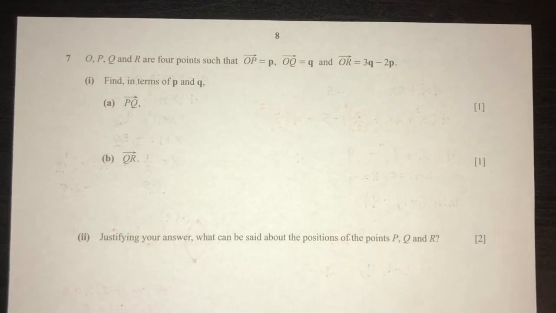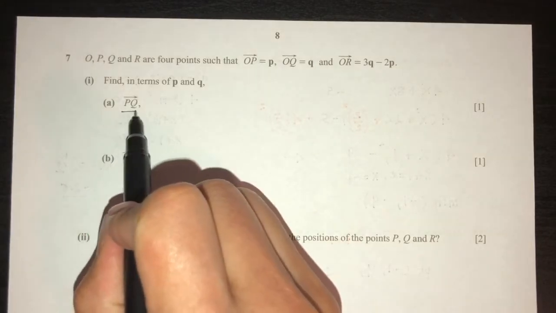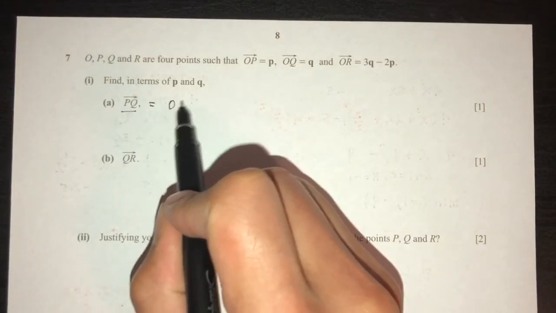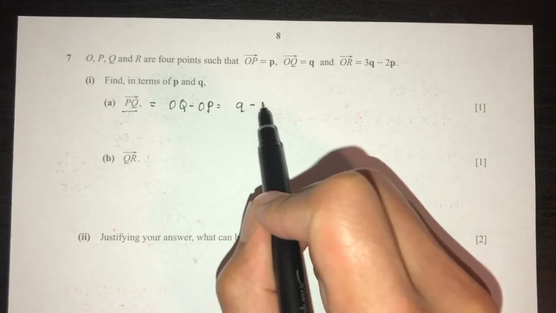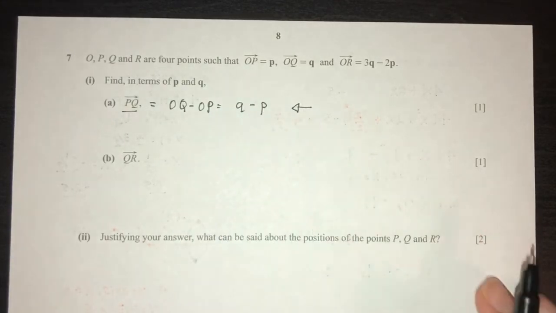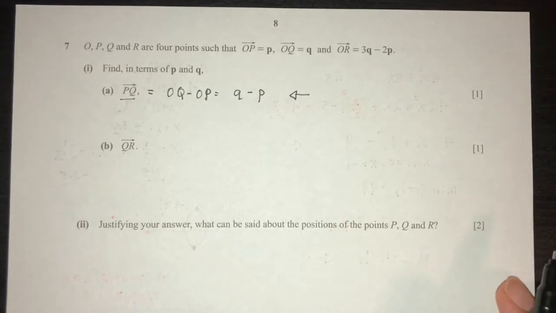So we have OPQR of 4 points such that OP is P, OQ is Q, OR is 3Q minus 2P. Now part 1, find in terms of P and Q, the first one is PQ. So PQ has to be equal to OQ minus OP. OQ is Q minus P. That is your answer.